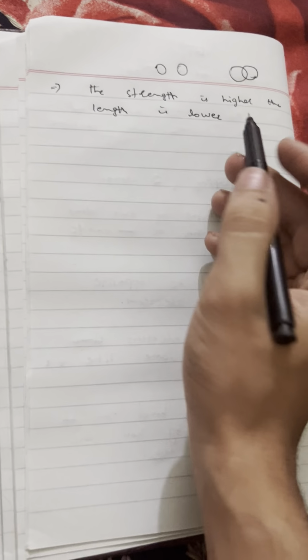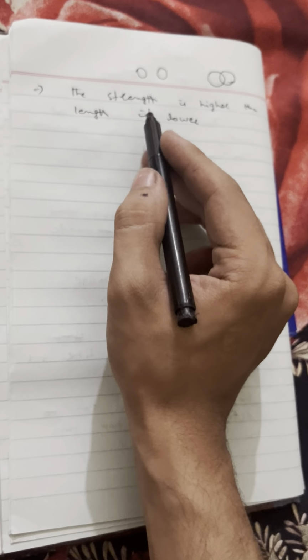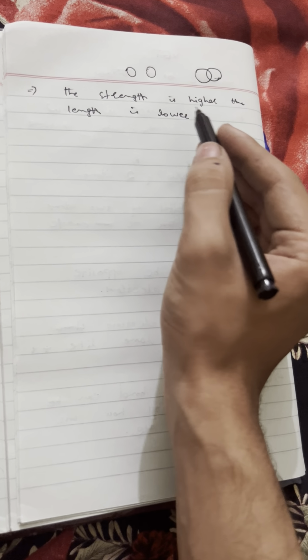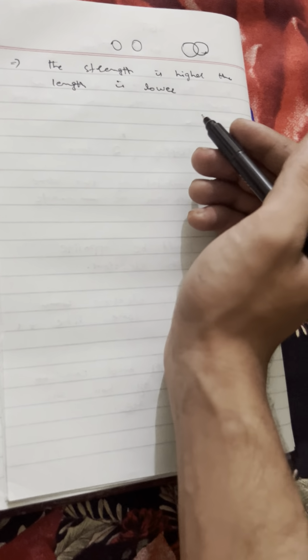That's why the strength is higher, and the length between the two orbitals of the atoms is less.